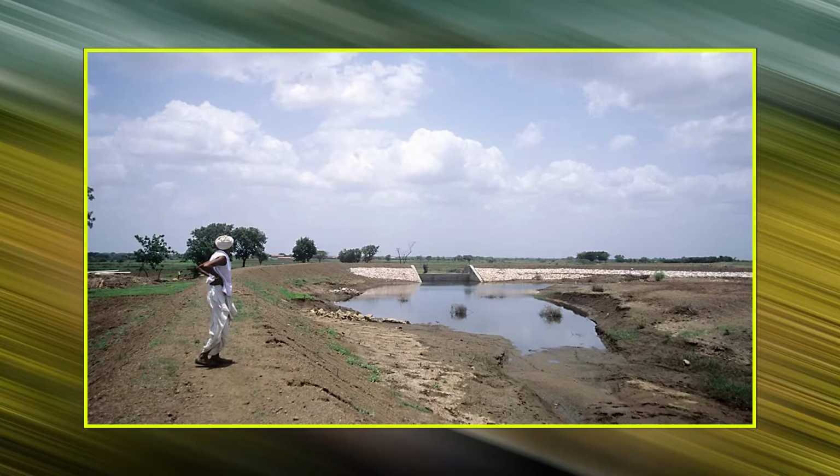Water enters an ecosystem as precipitation, runoff, and irrigation water. It is lost through evaporation, transpiration, runoff, and drainage beyond the effective root zone of plants.